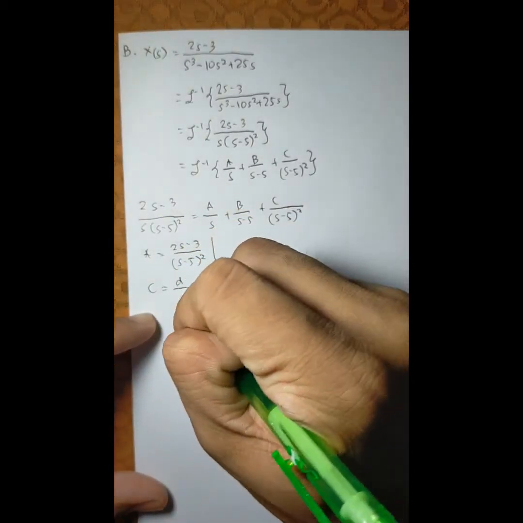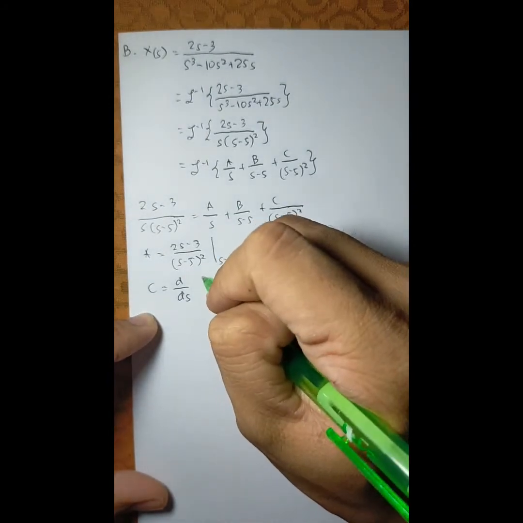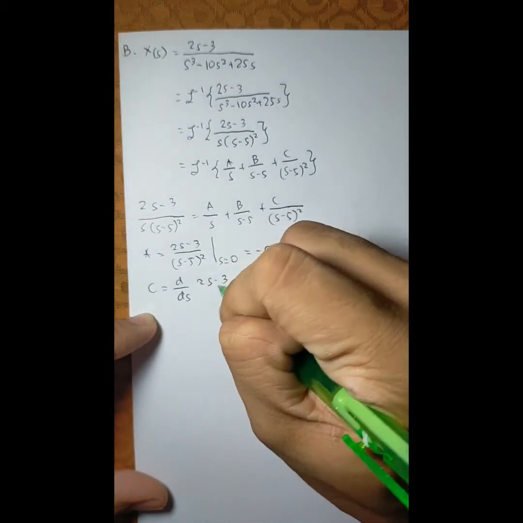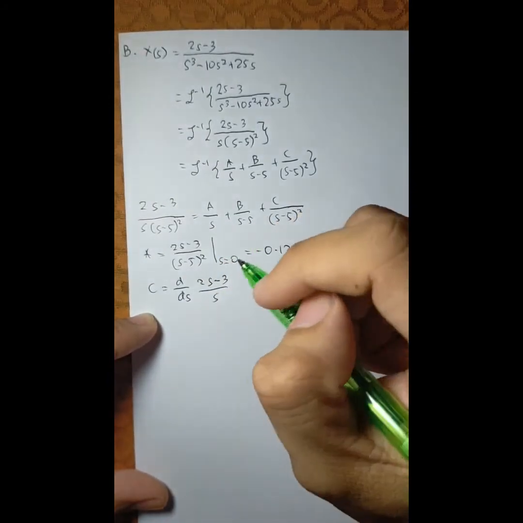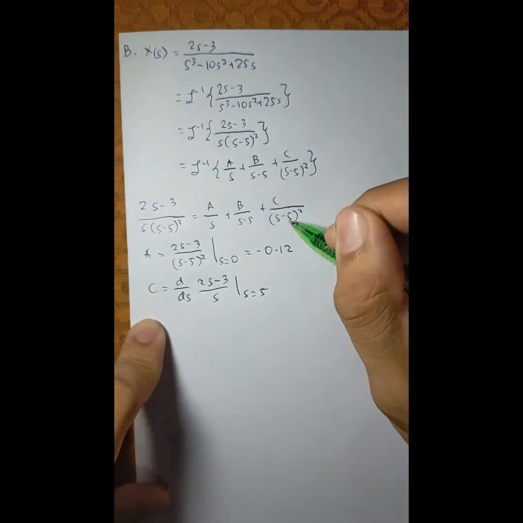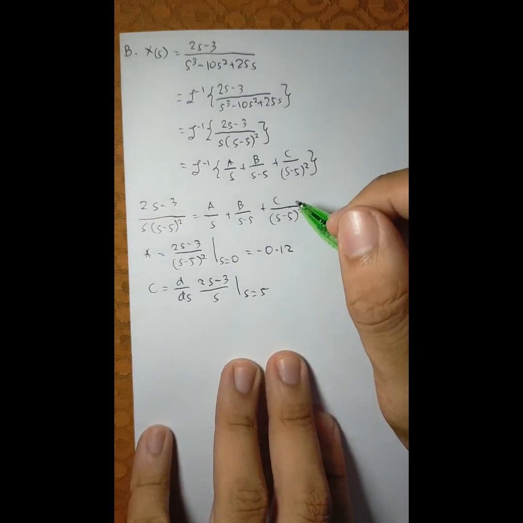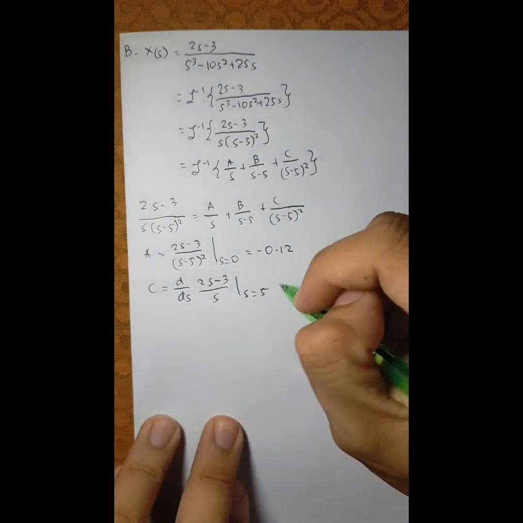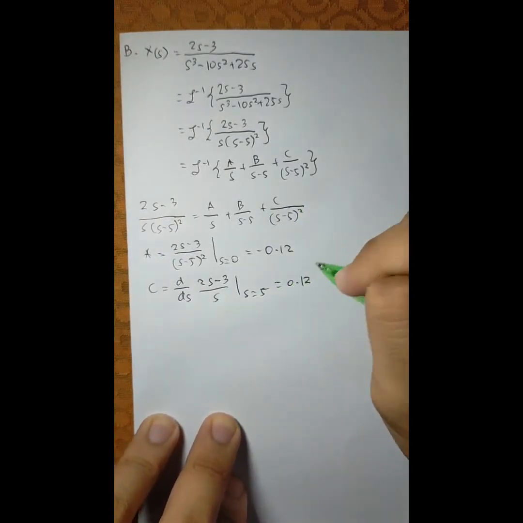So we have d over ds of 2s minus 3 over s, where s is equal to 5. Using the calculator, this is equal to 0.12.